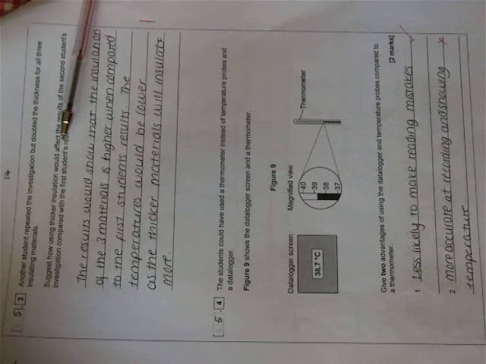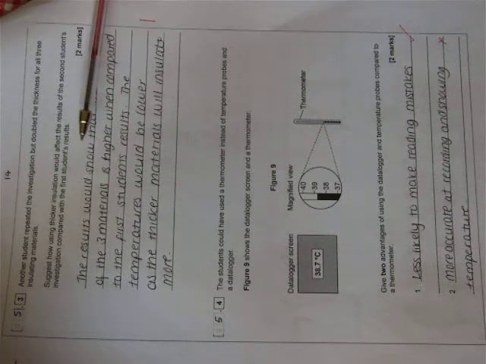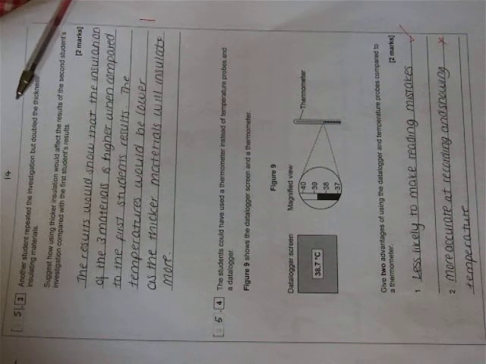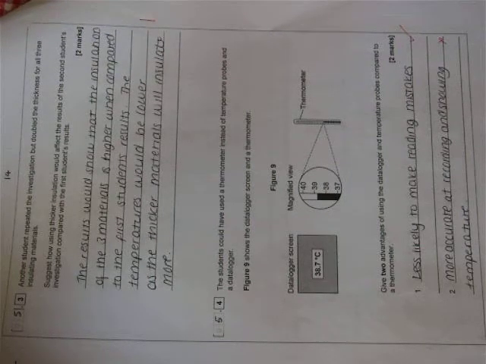So, second part of question 5. Another student has repeated the investigation but doubled the thickness of the insulation. Suggest how the thicker insulation would affect the results of the second student compared with the results of the first. Now, the trick here is to get both marks, because in the time that the experiment runs for, the final temperature would end up lower.